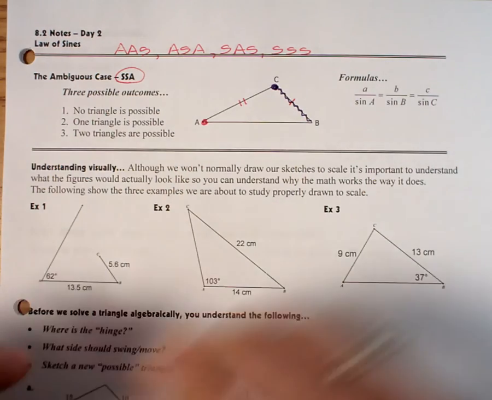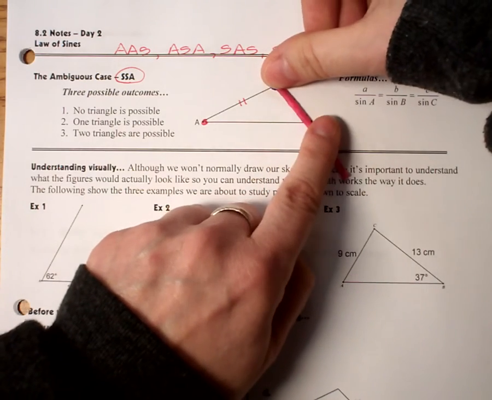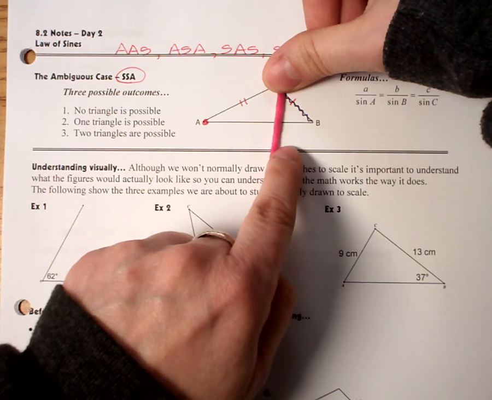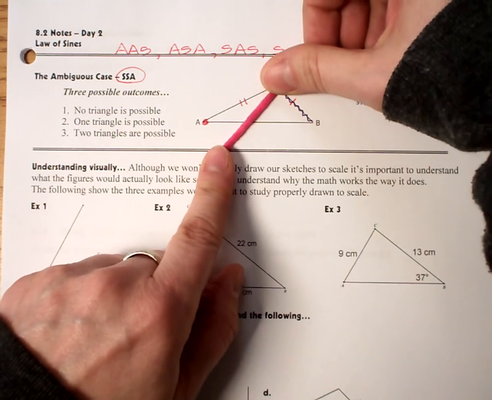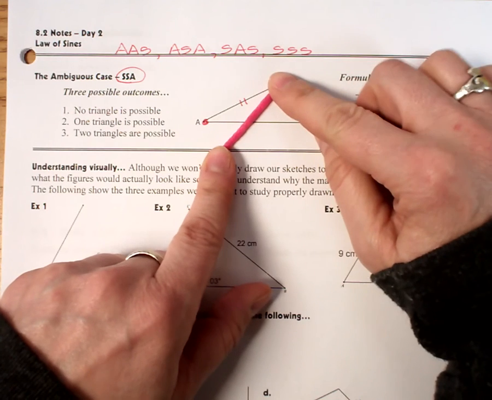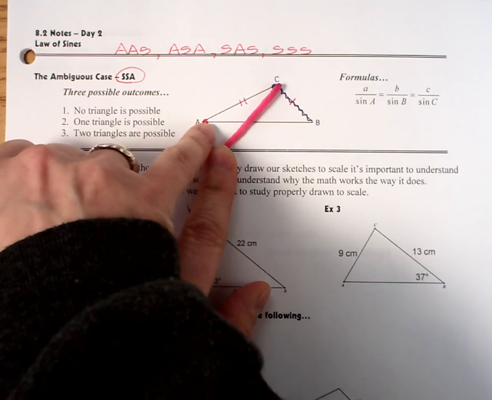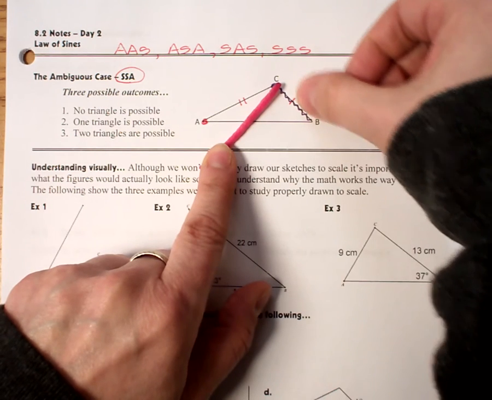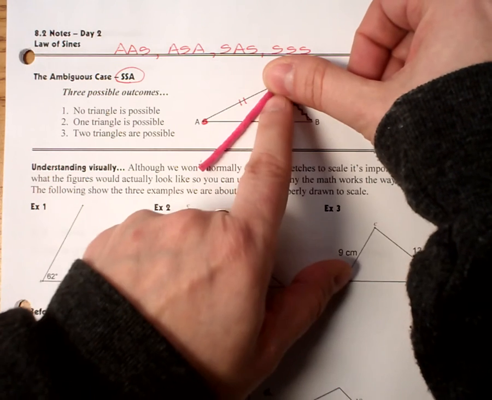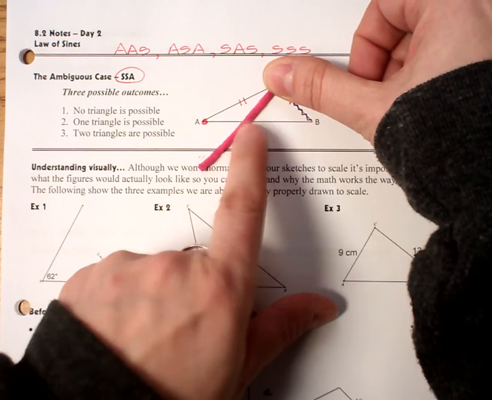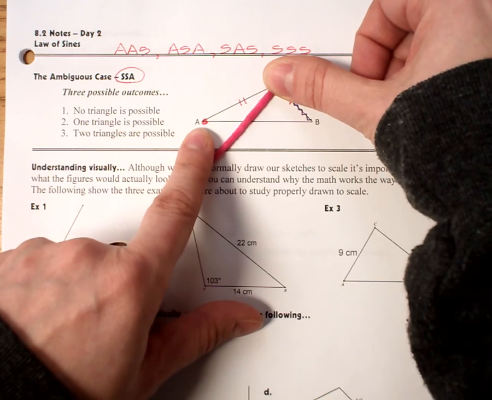Now, in this case, this would be my little hinge, and the side that's going to move, this could swing inside. The reason, if you spend some time playing with it, that makes sense is because if I tried to move anything else, it would change my other given side or my given angle. But by taking the side across from the given angle and moving it inside the triangle, I maintain the length of that side, I maintain the length of the other given side, and I maintain the original given angle.